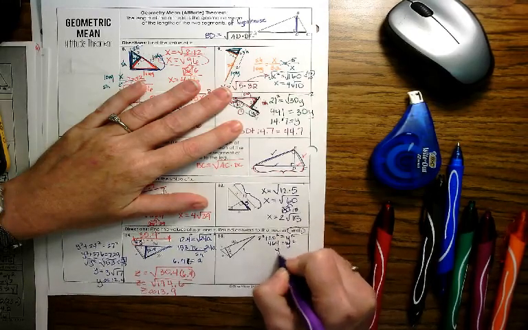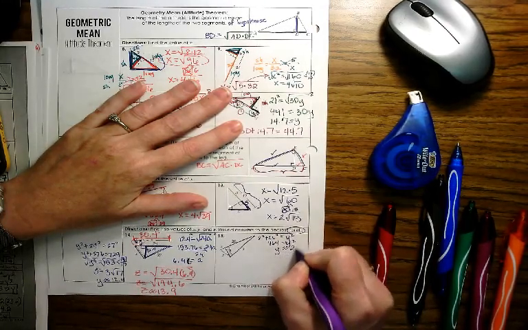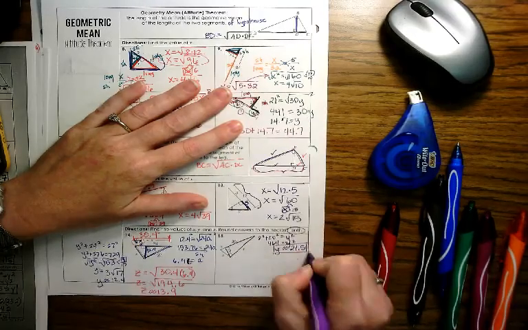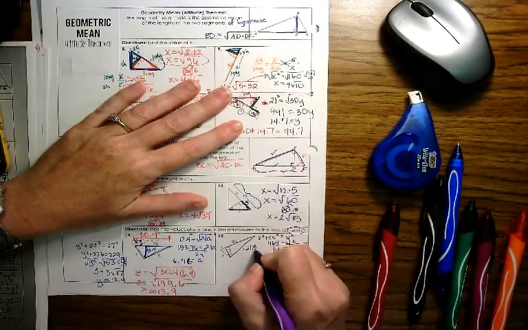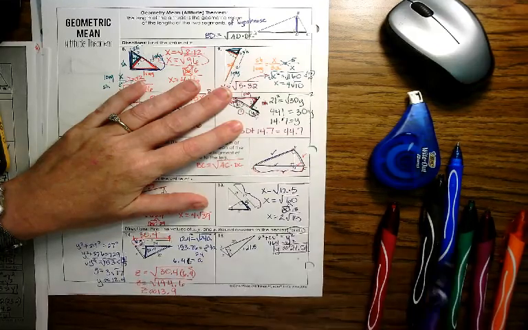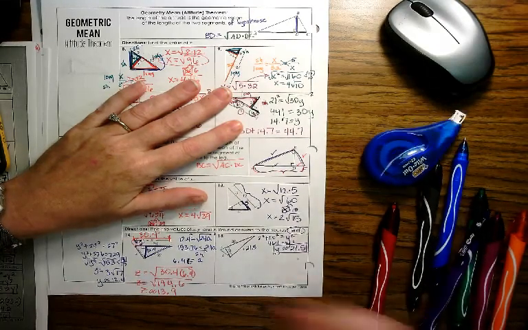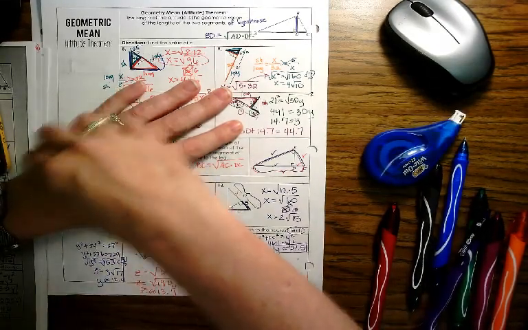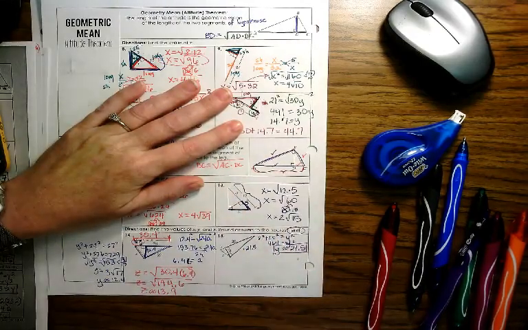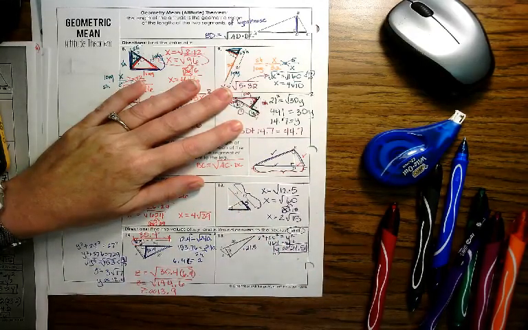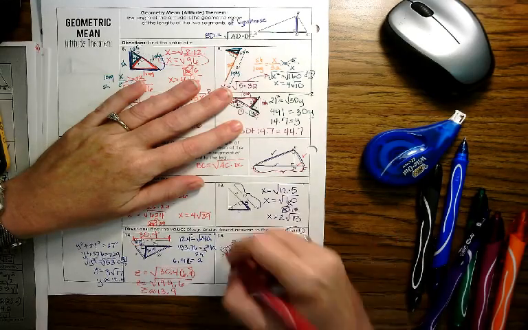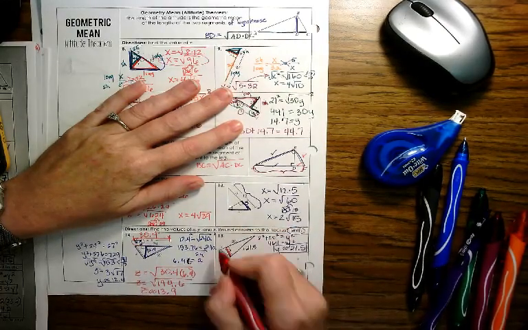All right. Well, then I can go, okay, well, what else can I do? How can I find something else here? Well, I know that my altitude right here is the geometric mean of the two chunks. So 8 will be the geometric mean of 20 and x.